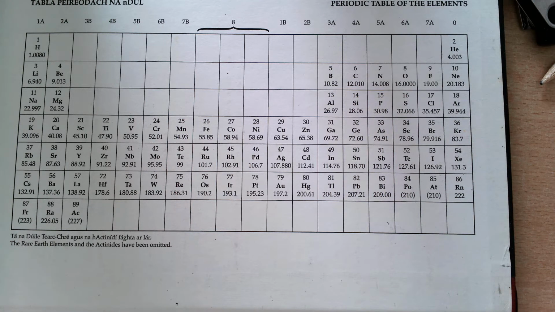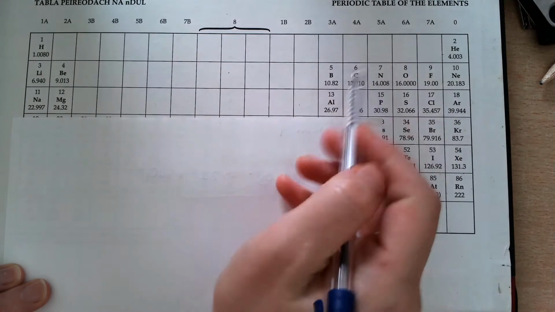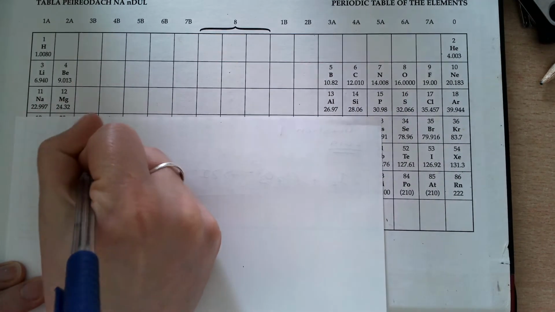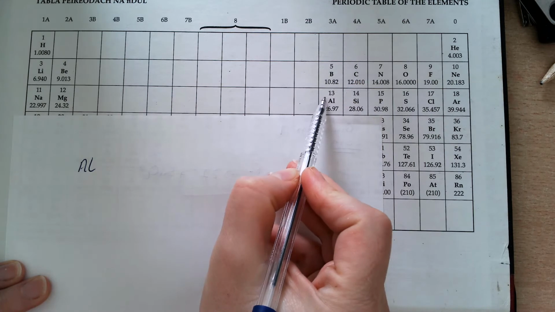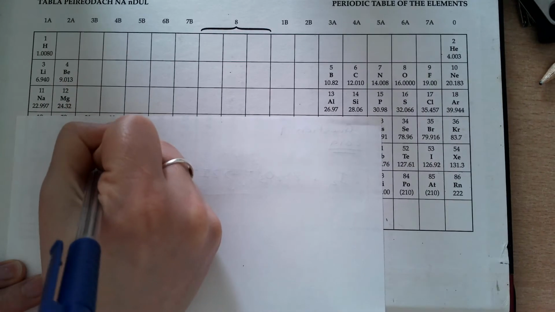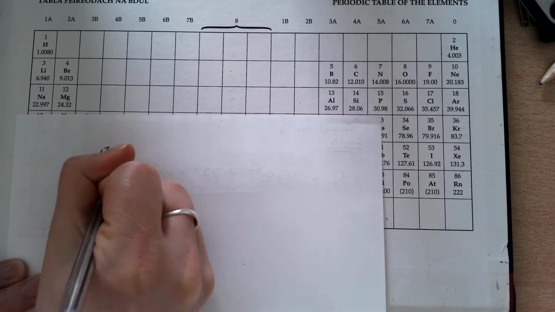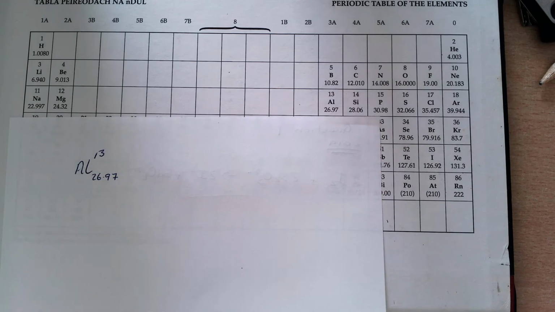Now, if we look at what we have here, in my notes, in my PowerPoint, I have done aluminium as an example. So I'm going to go up here to aluminium, and aluminium is Al. And if I look at Al, I can see that's its symbol, okay? And I have an atomic number of 13, and I have a mass number of 26.97, okay? So I have two numbers.